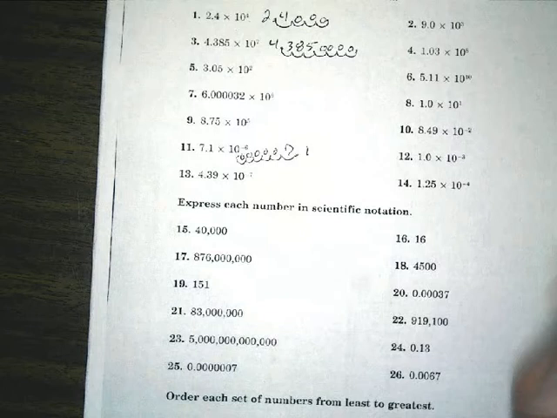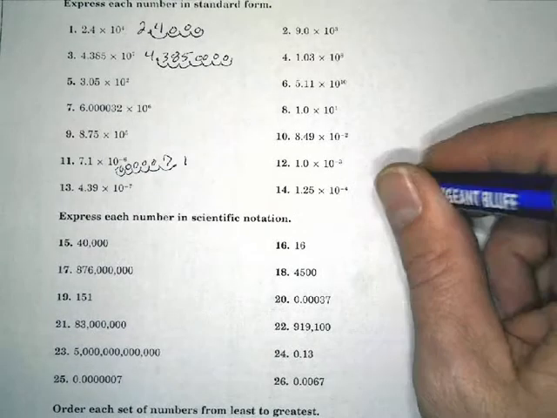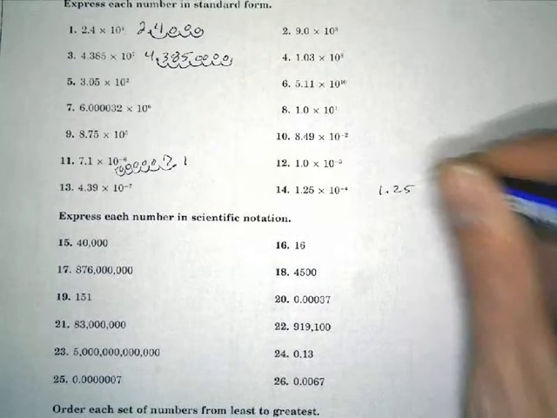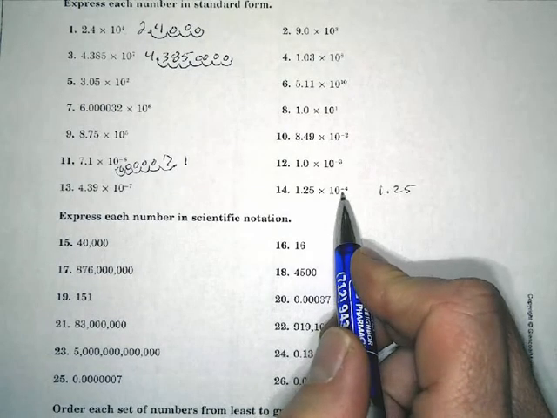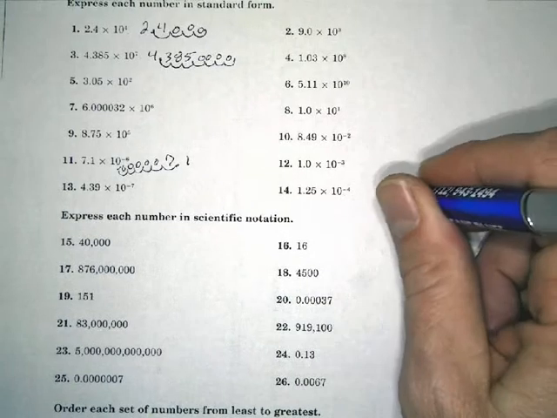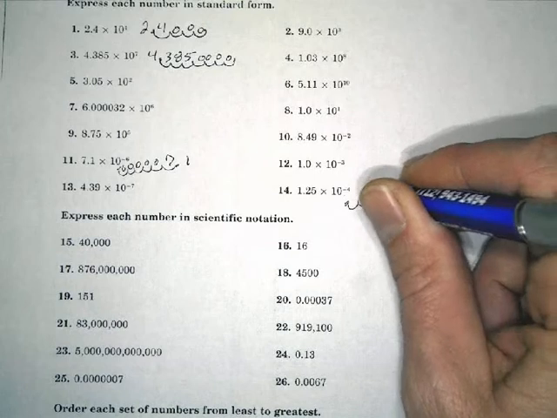If we jump over and look at number 14, I'm going to recopy my number. Our exponent is a negative 4. Again, since it's negative, we're going to move the decimal to the left. 1, 2, 3, 4. And we will fill in our zeros in the blank spots.